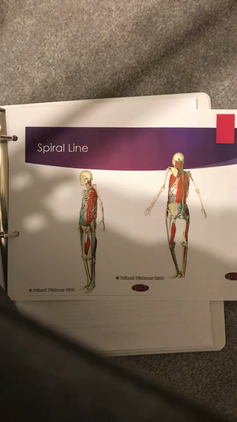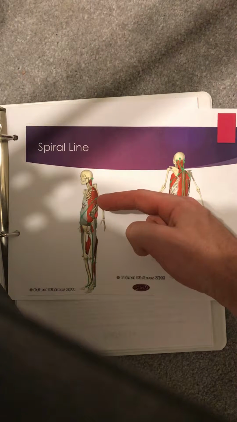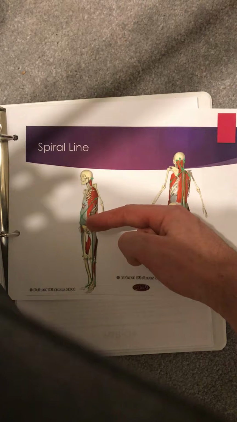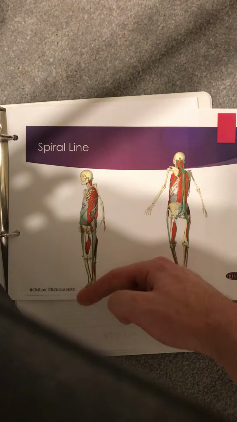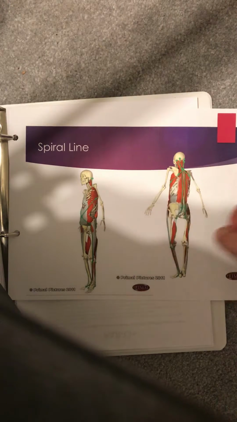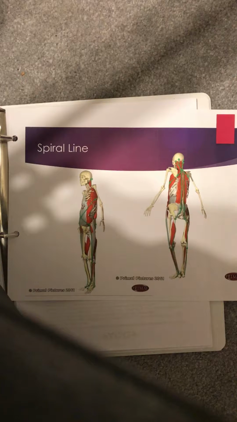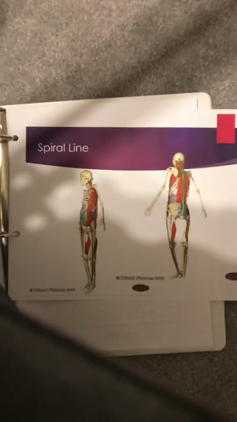The next line we'll be talking about is the spiral line, which starts from the head, goes to the opposite shoulder, down the same side of the body, through the front of the feet, up the back, and into the back of the skull. It's composed of the ischial tuberosity, fibular head, first metatarsal base, lateral tibial condyle, iliac crest, lateral ribs, medial border of the scapula, lower cervical, and mastoid process.